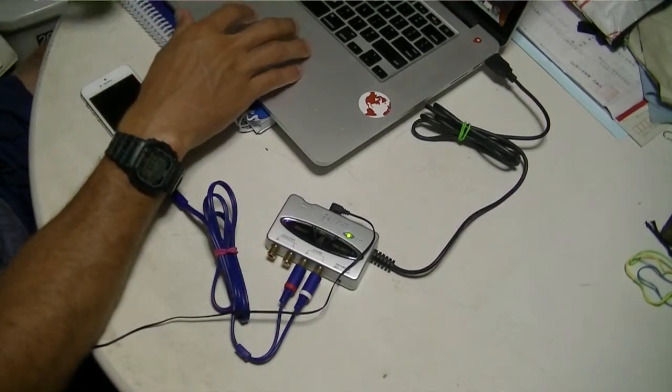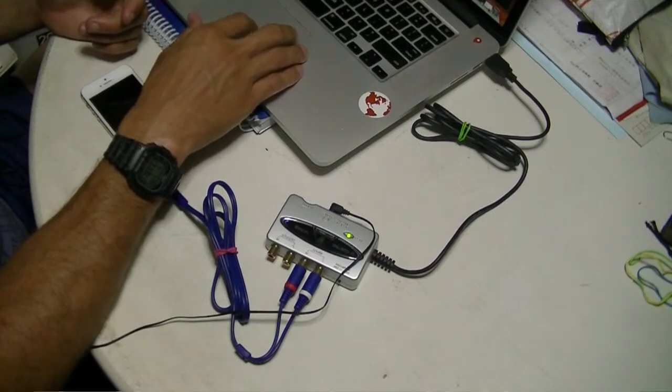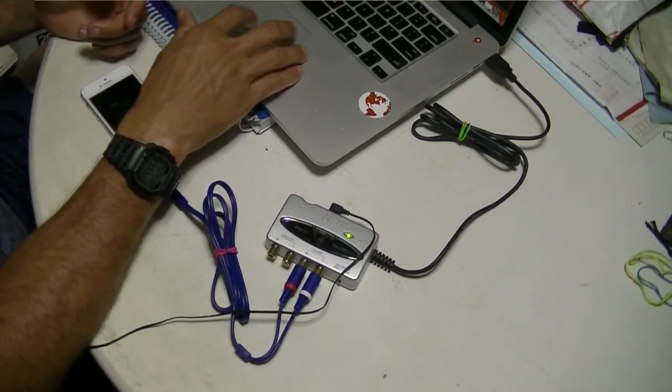Now for the computer, what you'll also need to do is go to sound, do the output, and select that to the headphone port. Keep that to the headphone port.